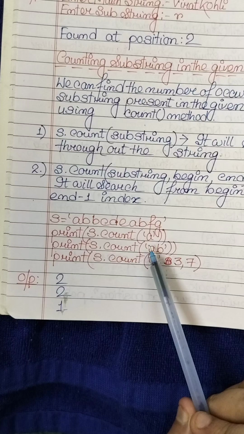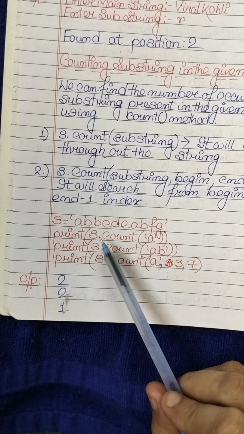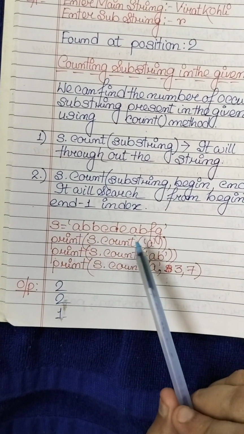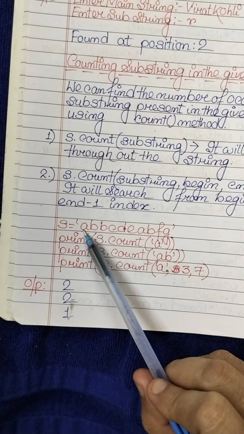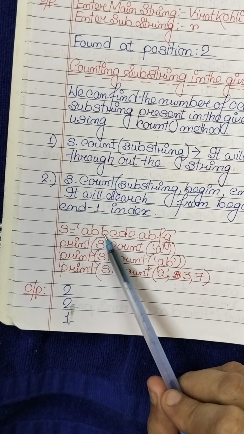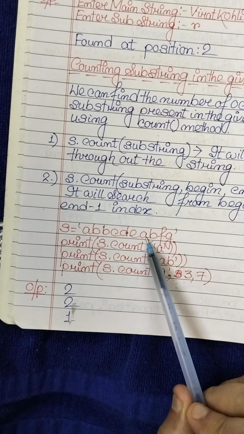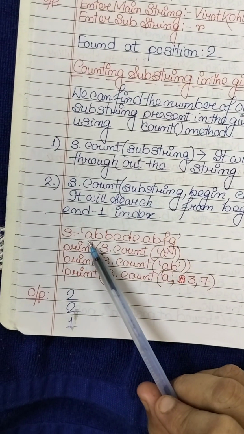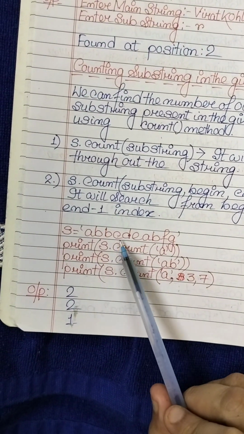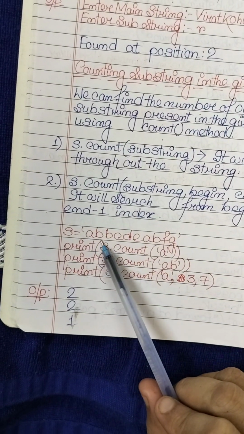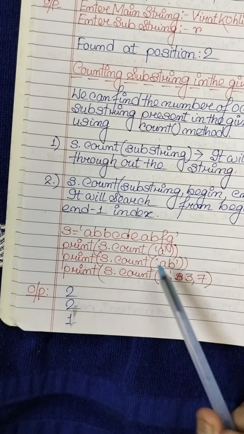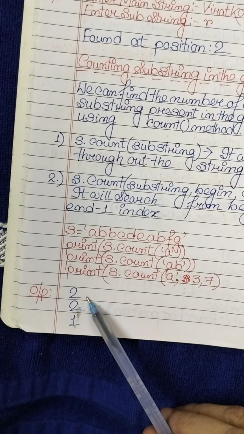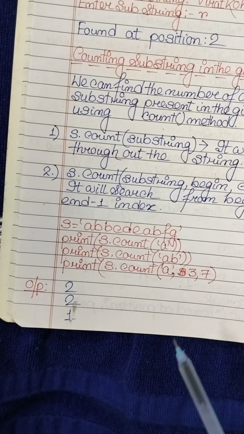How many times is a present? Here is 1 and here is 2, in the 0 position, and 0, 1, 2, 3, 4, 5, 6, in the 6th position. There are 2 small a present in this string, so the output will be 2.